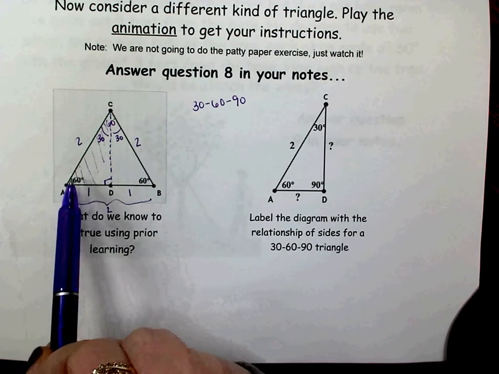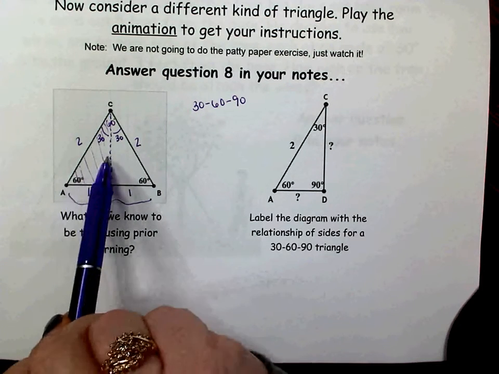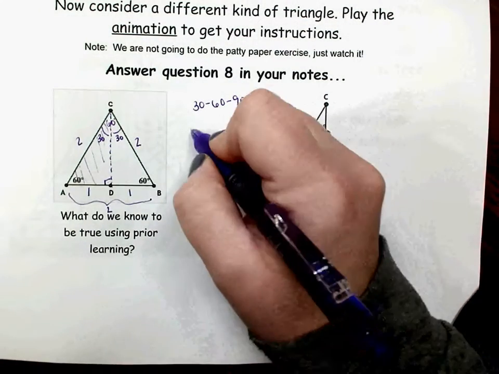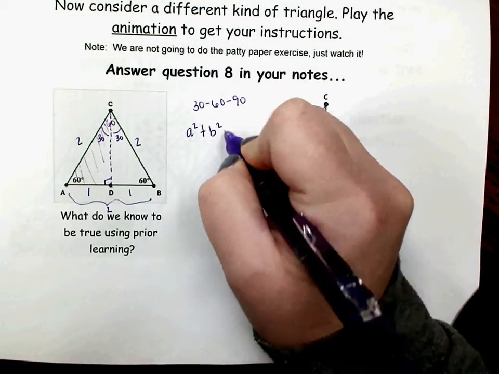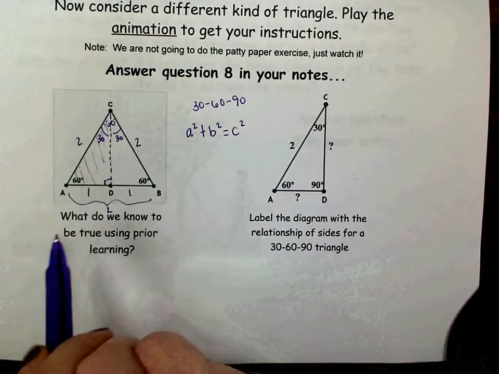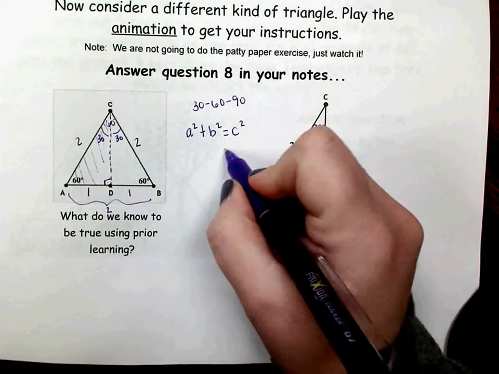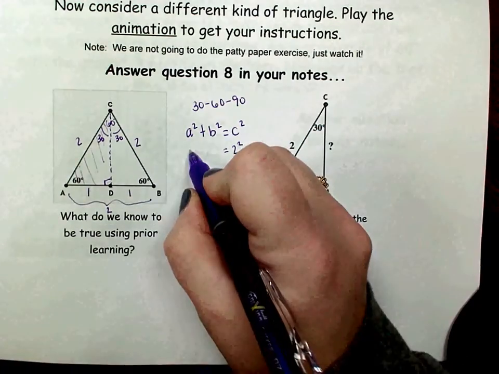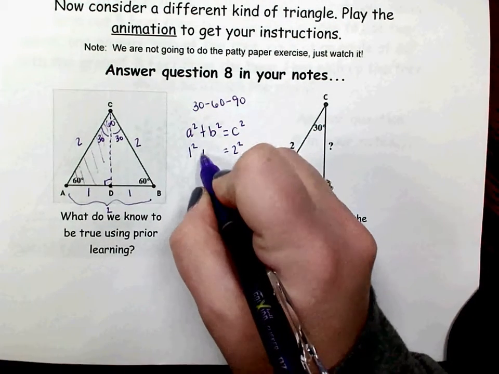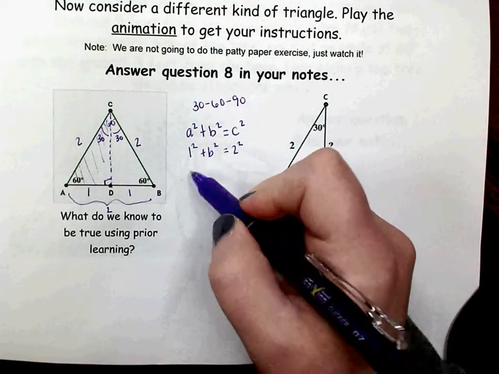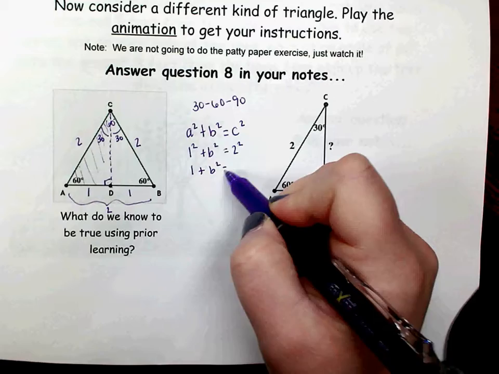Now, if we want to find the long leg, the one across from the 60-degree angle, we're going to have to use the Pythagorean Theorem. But remember, don't put these values in for a and b. The 2 is across from the right angle. It goes in for the c. And so I can put the 1 in for the a or the b. It doesn't matter. So if we simplify this, 1 squared is 1, 2 squared is 4.